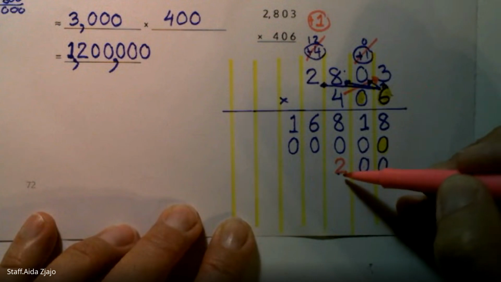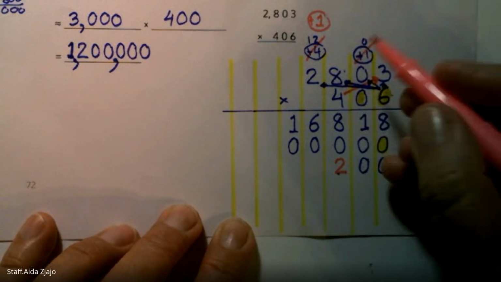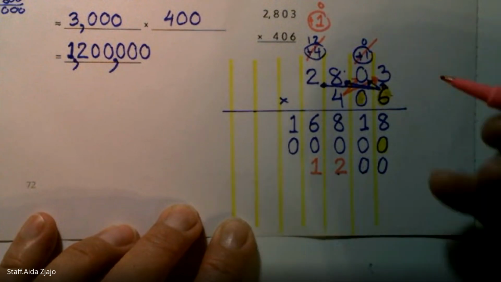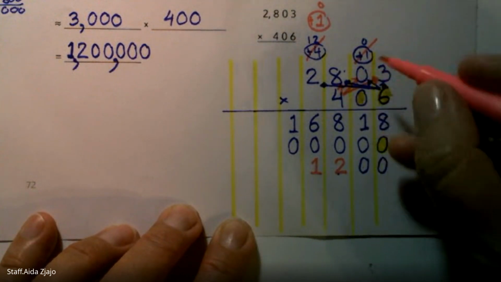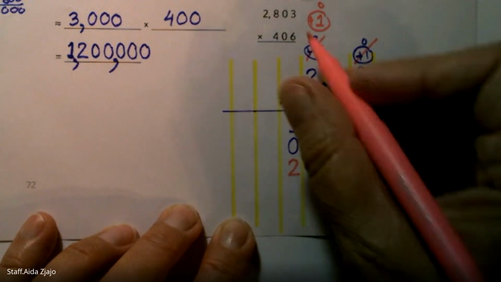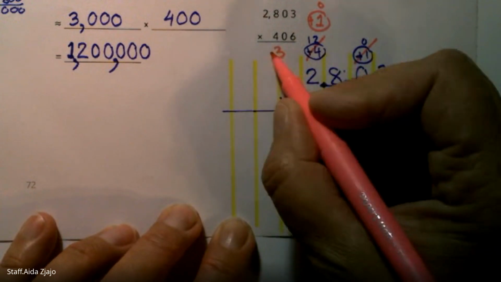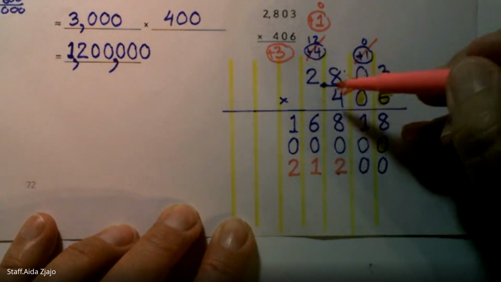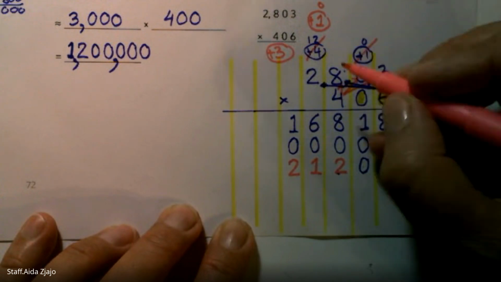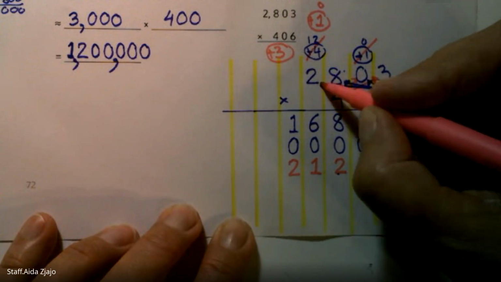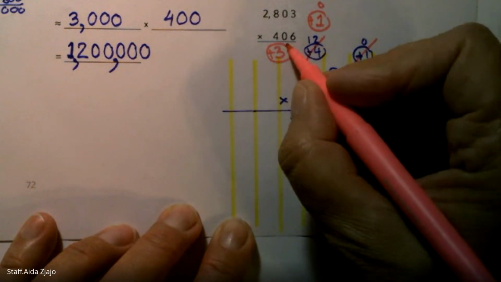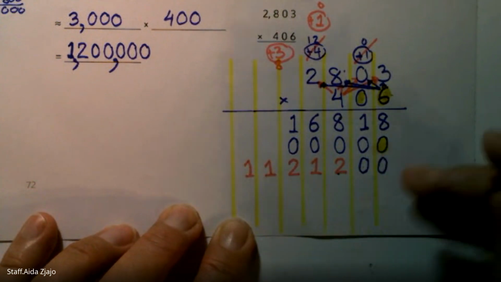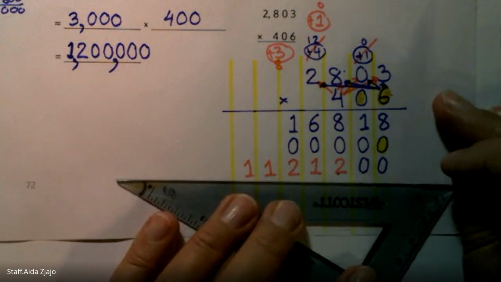4 times 3 is 12. 2, I remember 1. 4 times 0 is 0 plus 1 is 1. Now 4 times 8 is 32. 2, I remember 3. I'm going to write here plus 3. Then I will go next. 4 times 2 is 8, and plus 3 is 11. So now I can add all this together.